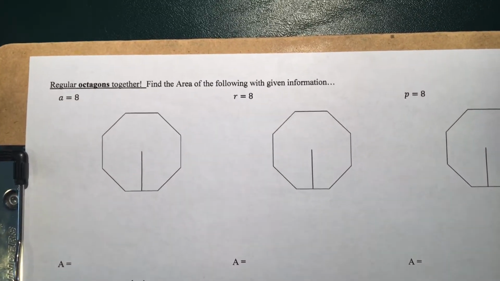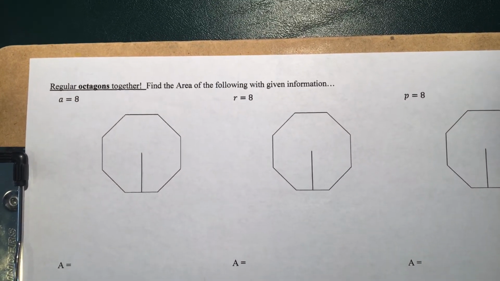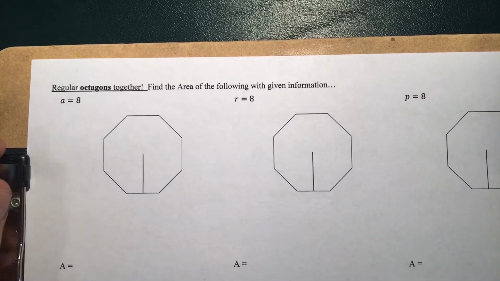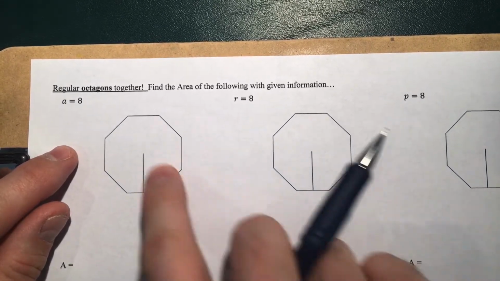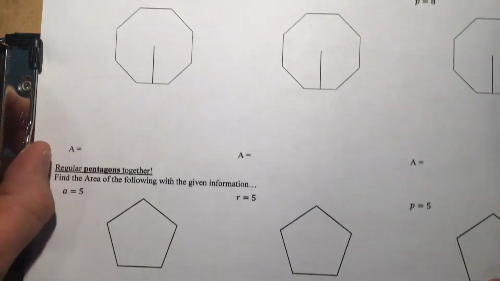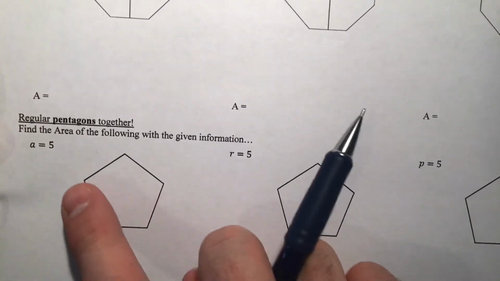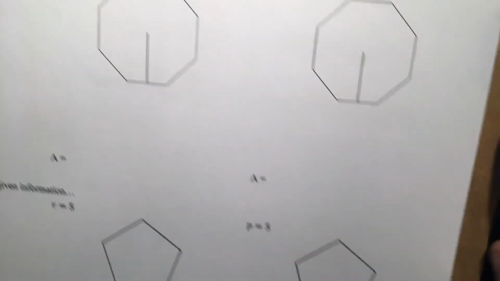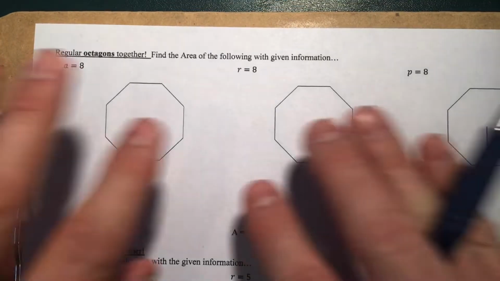Hello, geometry. Welcome back to regular polygons, day 2. Now, we're going to try to find the area inside of a regular octagon with a given apothem, radius, or perimeter, and a regular pentagon with apothem, radius, and perimeter.